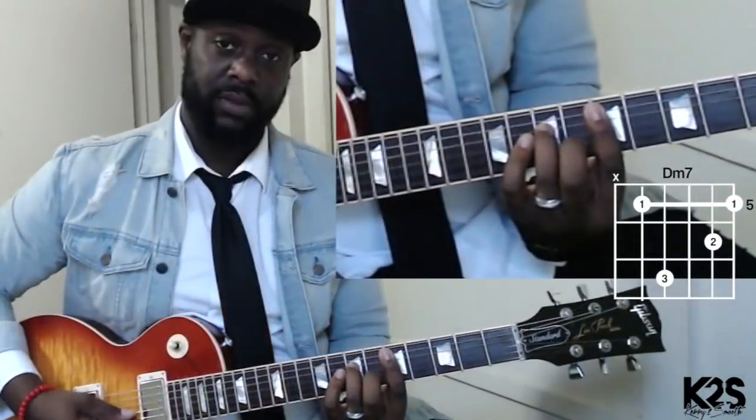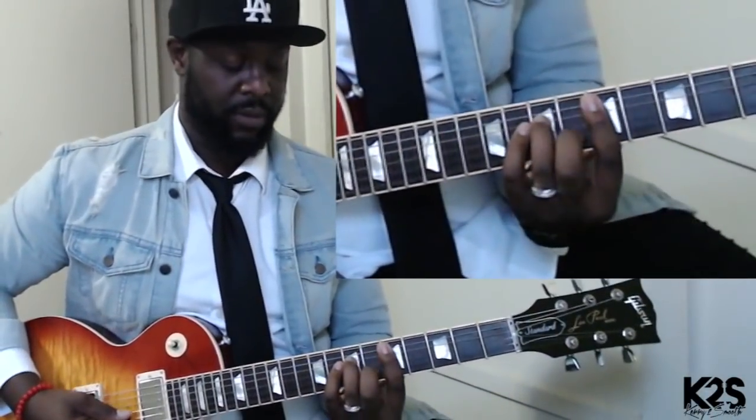So that's a little bit of theory for you today. But let's get into the song. The first chord we're going to play is that D minor 7. This is where we're going to do our lick.